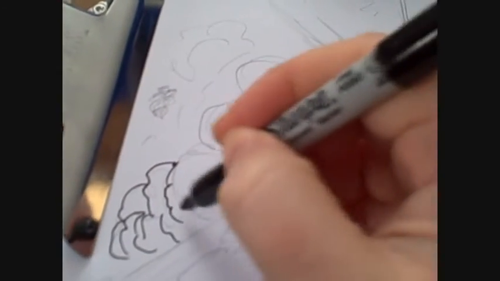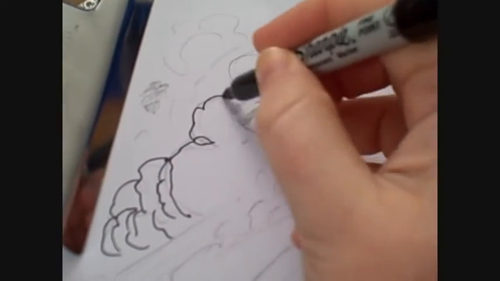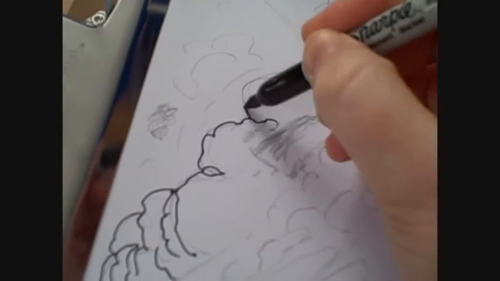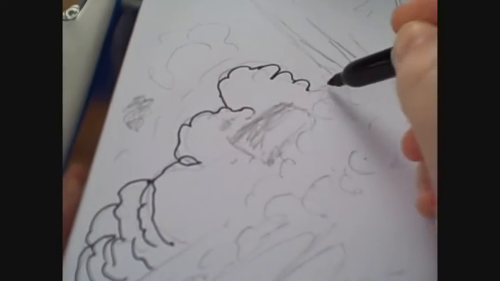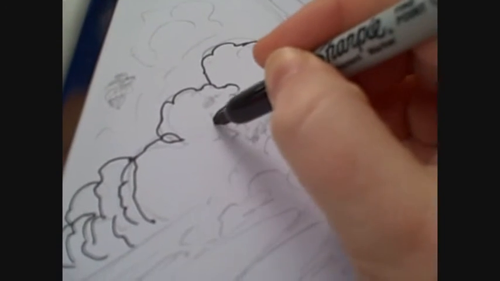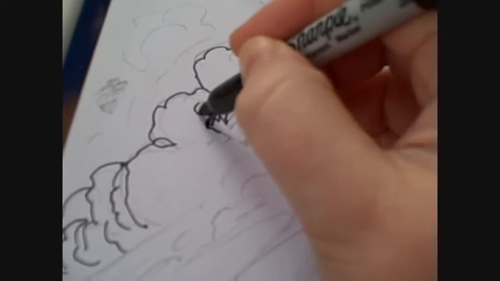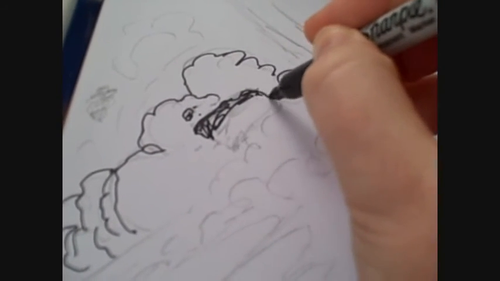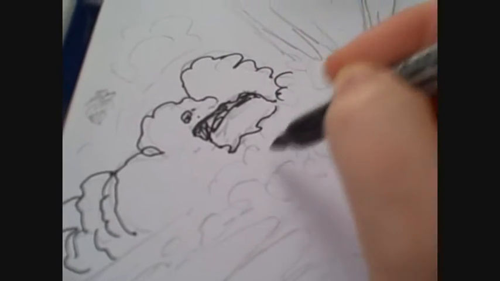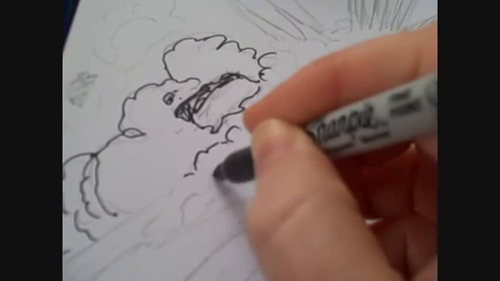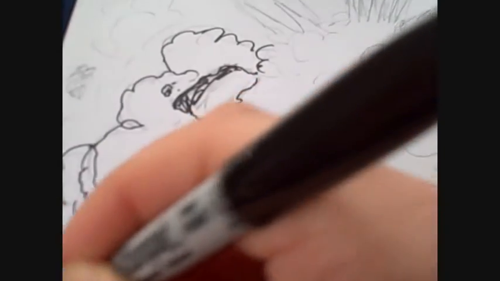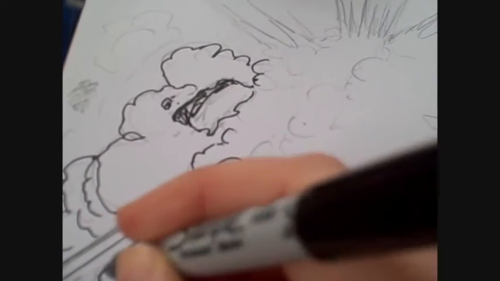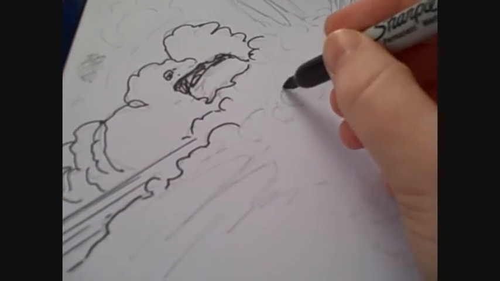There we have the good old Sharpie marker. Just go over it real quick, because if I did come to colour it, which I'm not going to do at the moment, but I will do in a future video, then you've got all the main lines that you might need to use as a guide for the colours. So I just go over it real quick, because it has to have that energy in the explosion.